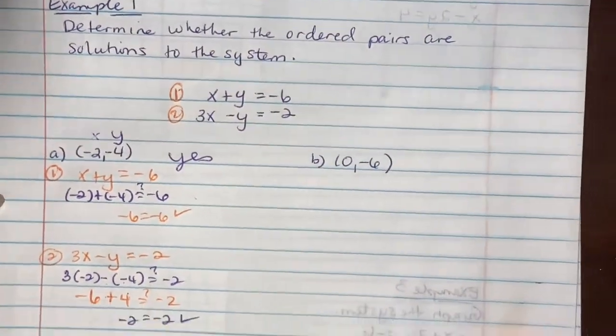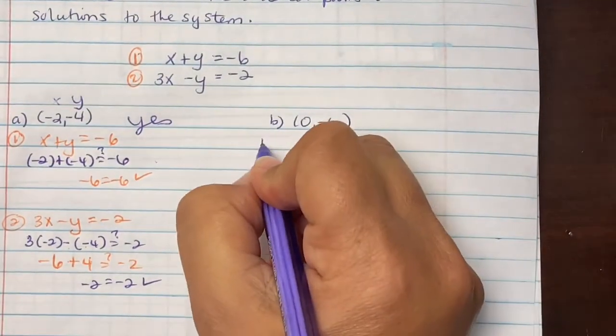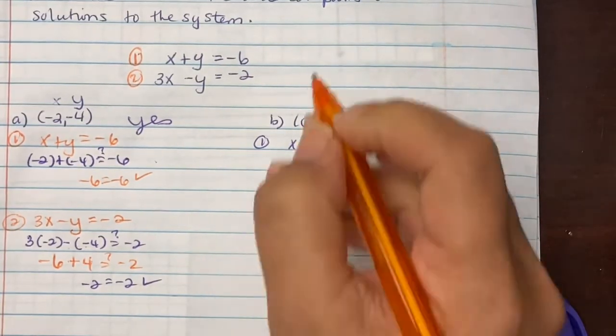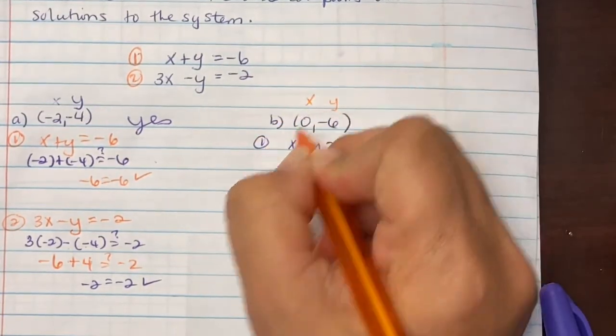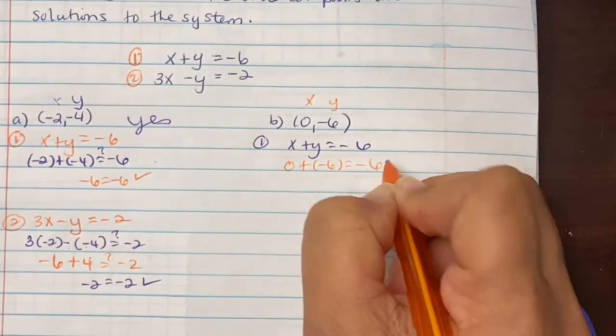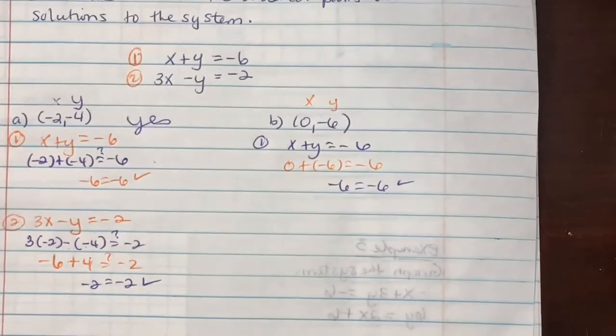So now we're going to try the next one. It says (0, -6), and we're going to start again. First equation, x plus y equals -6, and we're going to use 0 and -6. So 0 plus -6, does that equal -6? -6 equals -6. It worked for the first one.